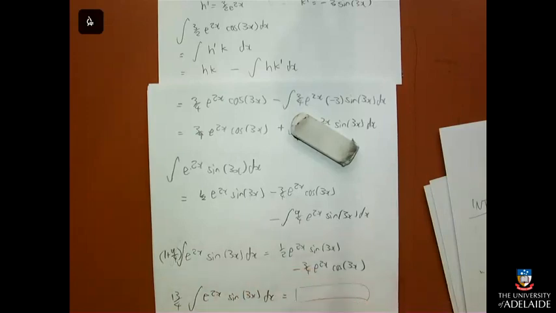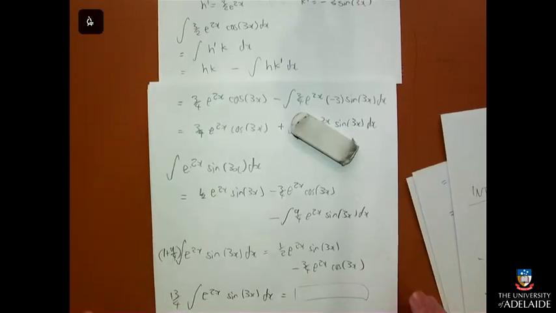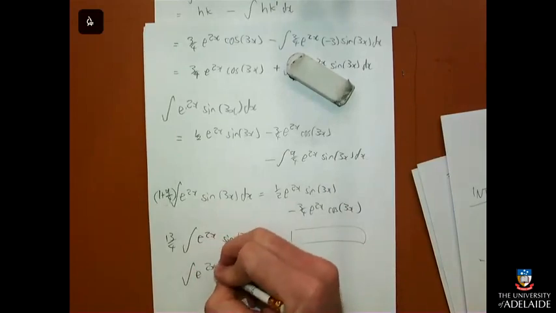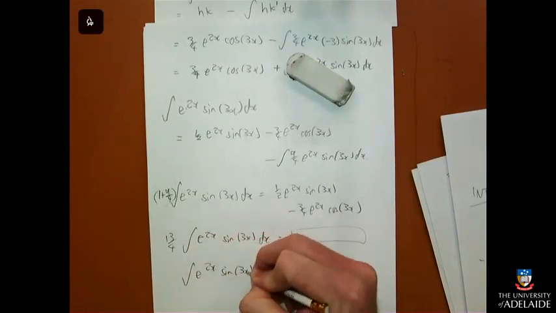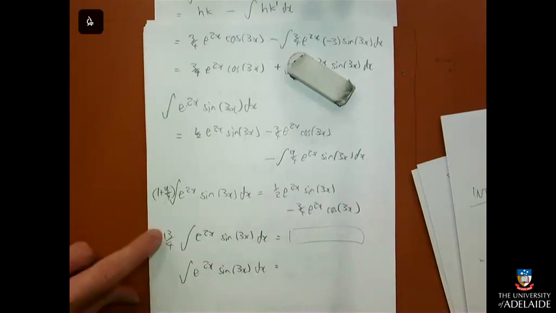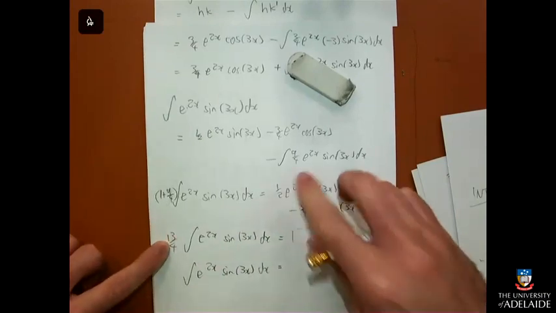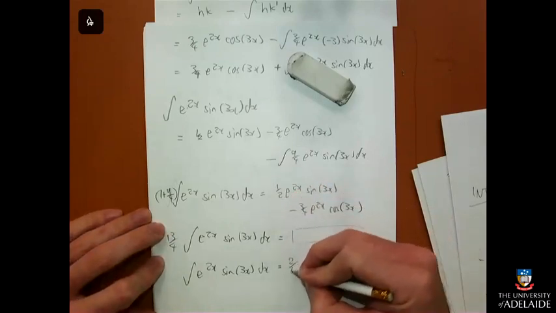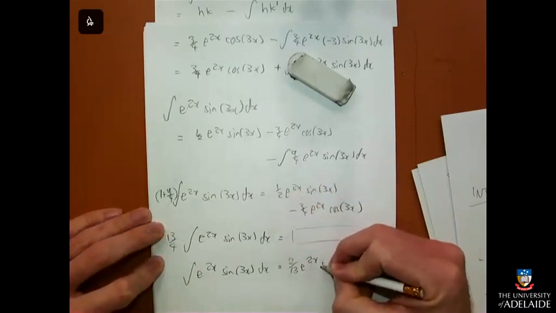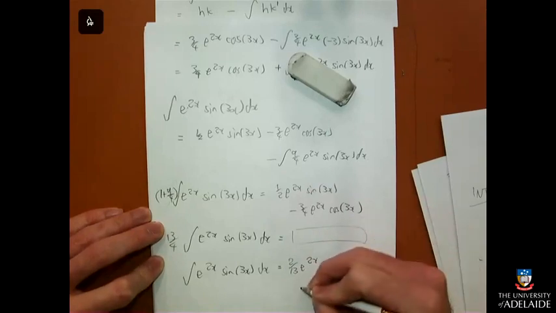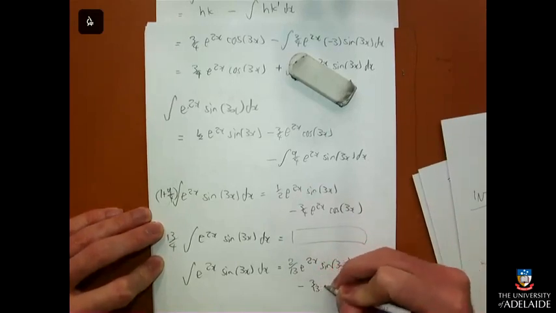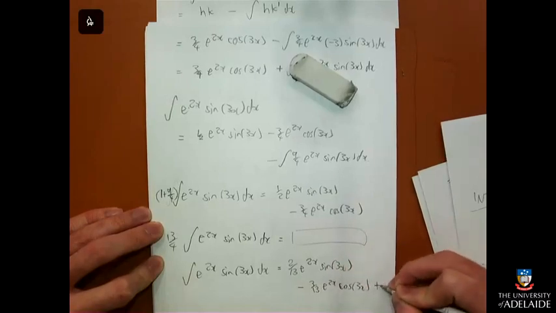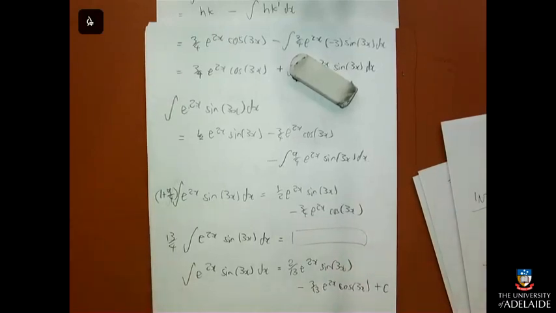All of this, I'll just not put it in. And now I just have to multiply everything by 4/13 and it should all work out. So 4 over 13 times 1 over 2 would be 2 over... And I'll just stick a big plus C on at the end.